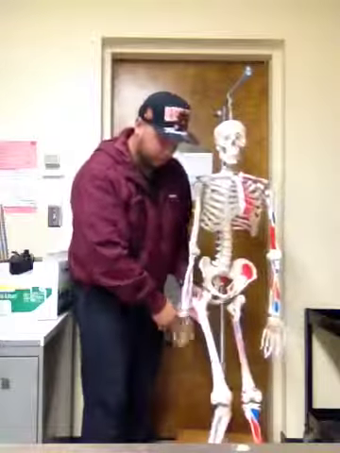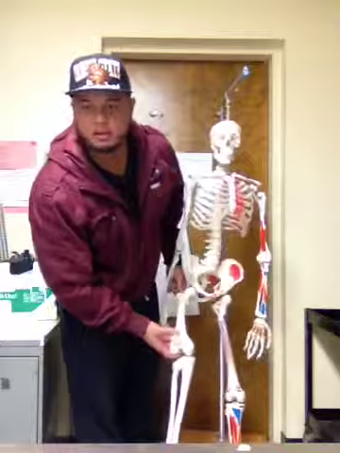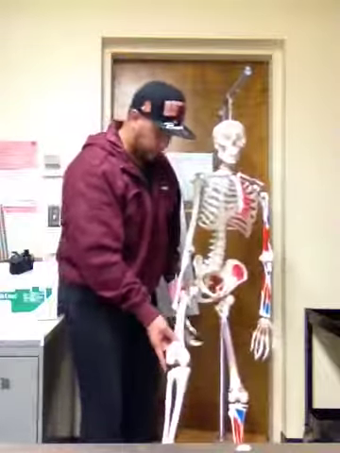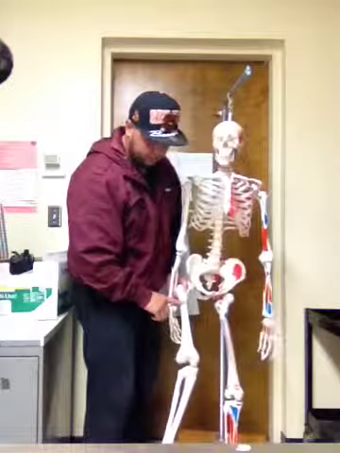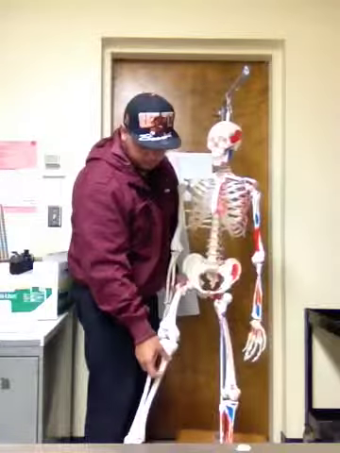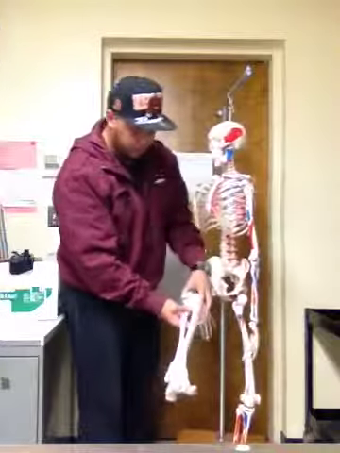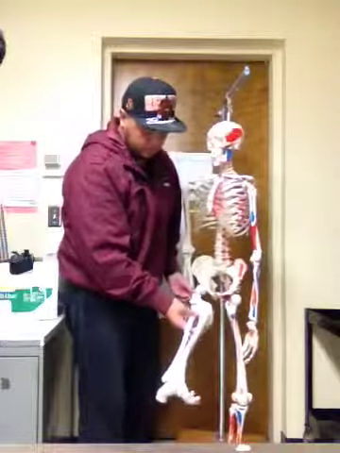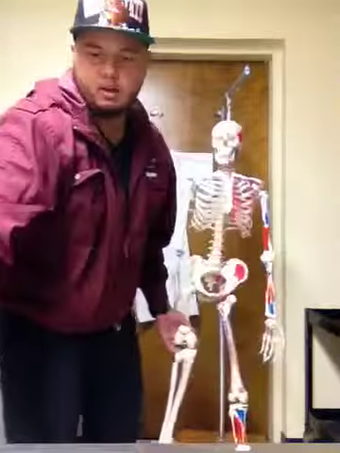Okay, so today we're going over the knee, the tibiofemoral joint, and the three bones that are mainly involved are the femur, the tibia, and the patella. Even though the fibula is connected to the tibia, it doesn't play a major role with the knee.